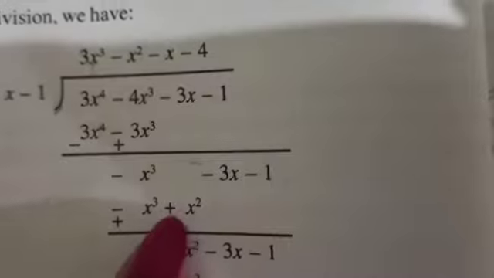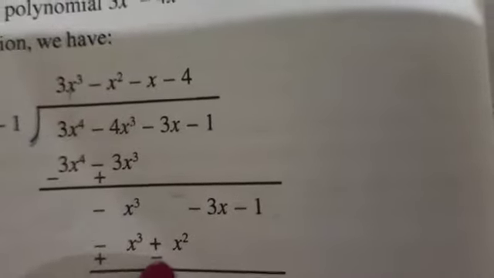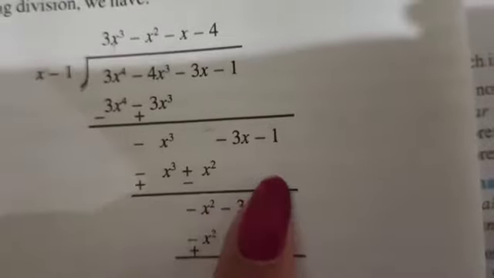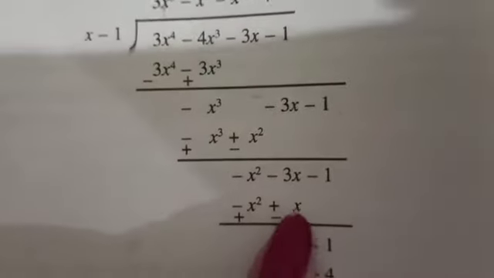And we have plus x square. After changing its sign, plus will be changed to minus, so minus x square. So write minus x square as it is here, and the remaining terms of the dividend you copy down as it is. Minus 3x minus 1 are the other terms.